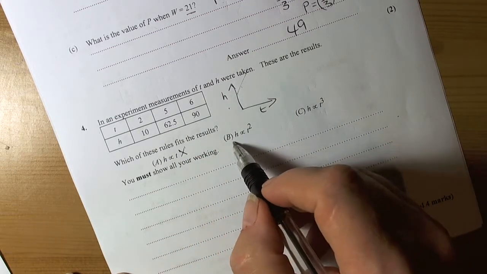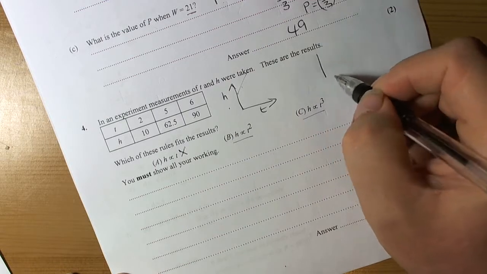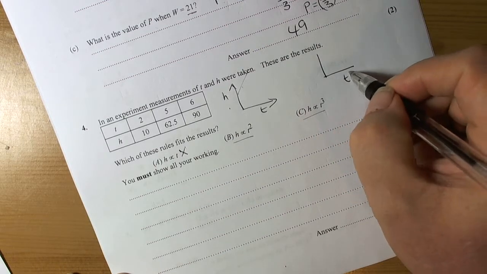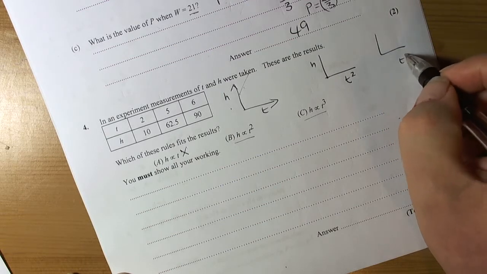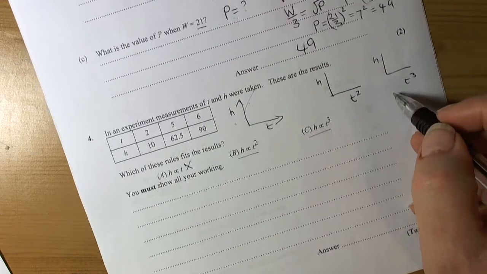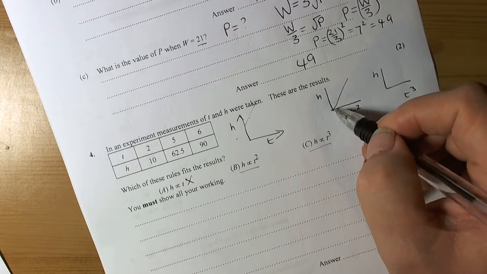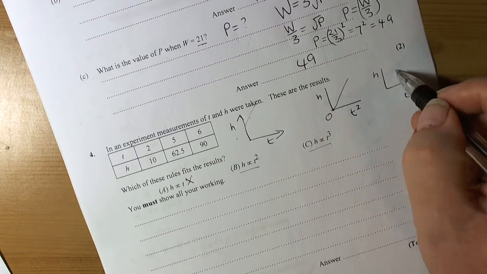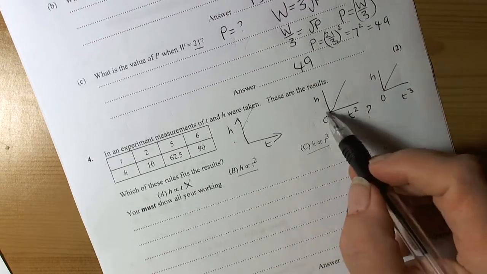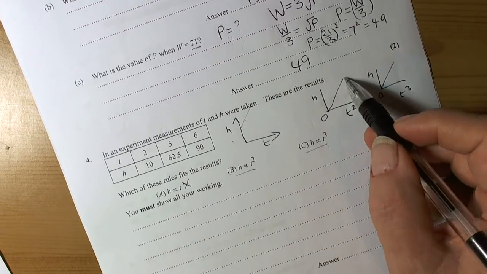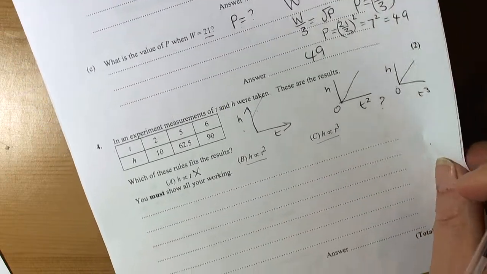So we've got to look at what happens when we plot t squared against h, or what happens when we plot t cubed against h. If one of those produces a straight line going through 0, then it's going to be that relationship. So that's our thought process. Which of these is going to produce a straight line going through 0?